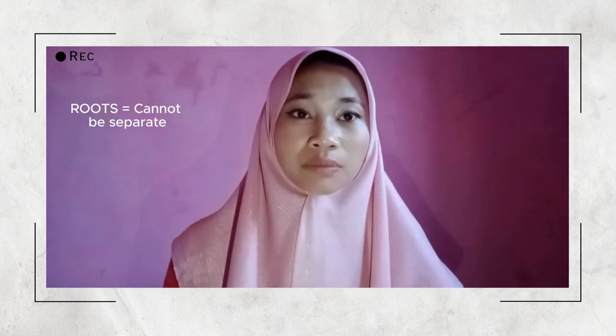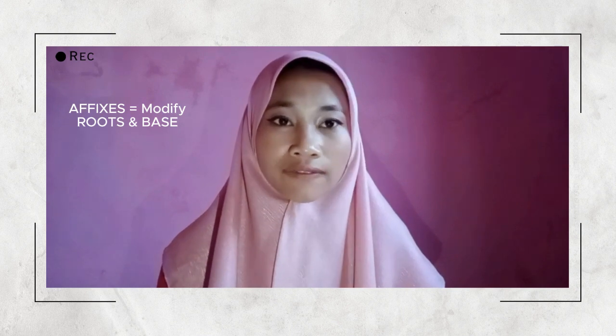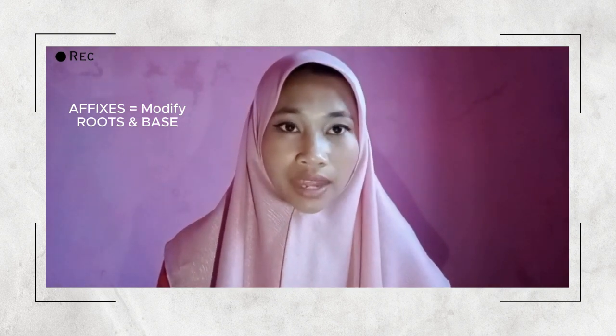Let's go with the definitions first of root, base, and affix. The root is the main core of a word that carries meaning and cannot be separated any further, while a base contains roots and affixes. But it's possible for different words to have the same roots or base. Next is the affix. An affix is an element that modifies the root or the base. Affixes are divided into two: prefix before the root and suffix after the root.